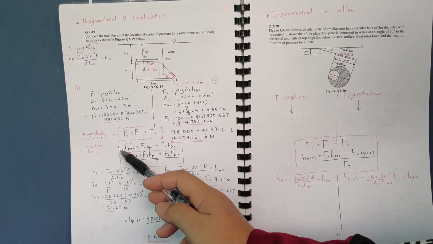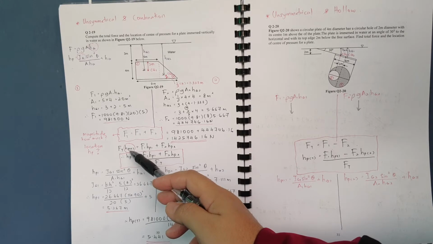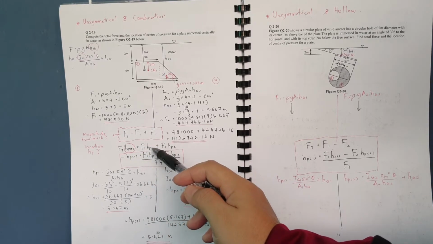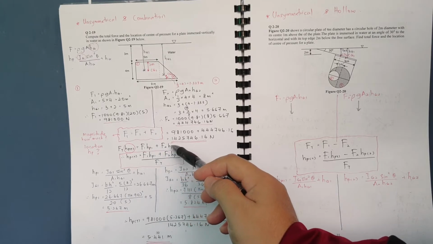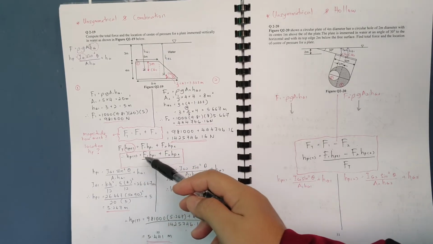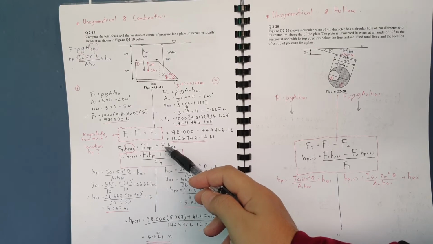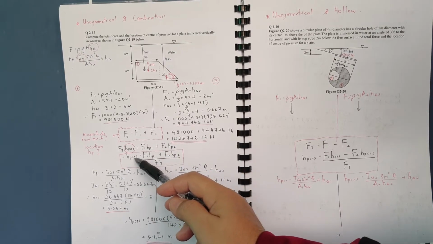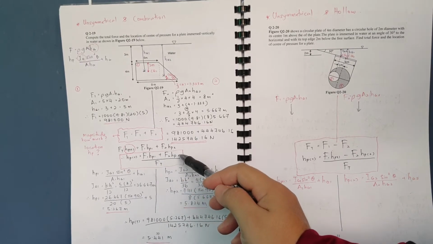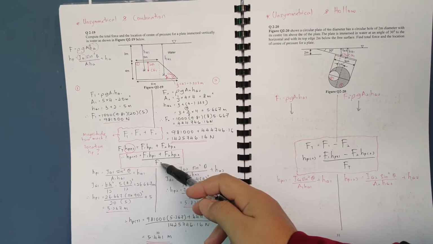F total times Hp total, which we are going to calculate, equals F1 Hp1 plus F2 Hp2. Now bring Ft to the right, so Hp total equals F1 Hp1 plus F2 Hp2 over F total.